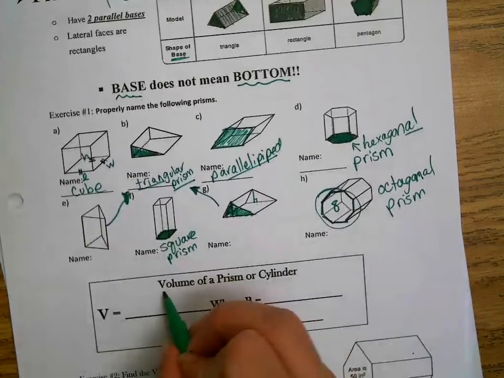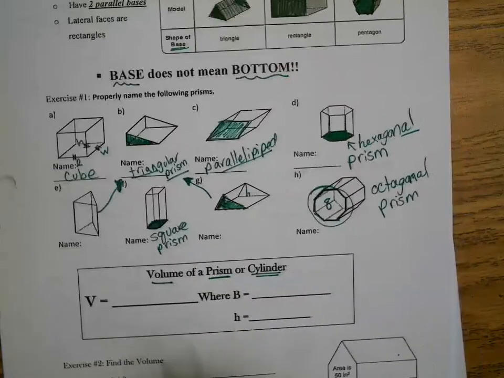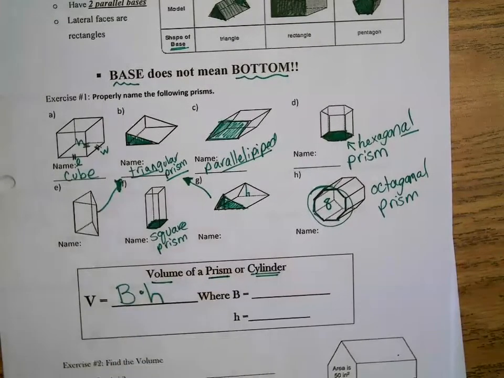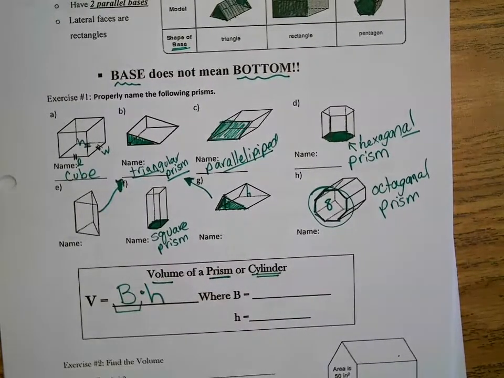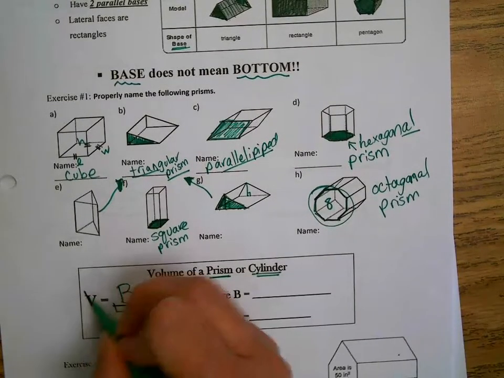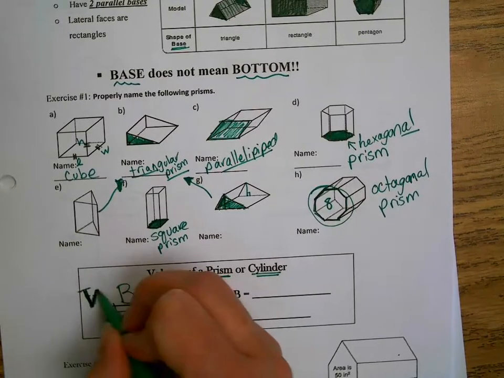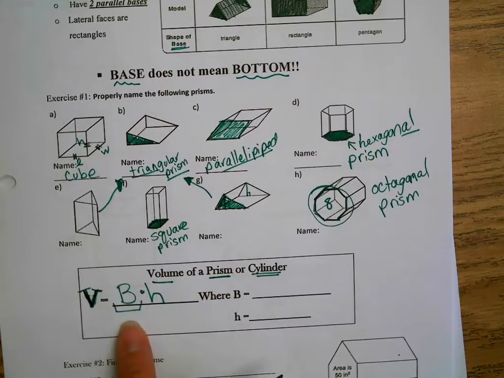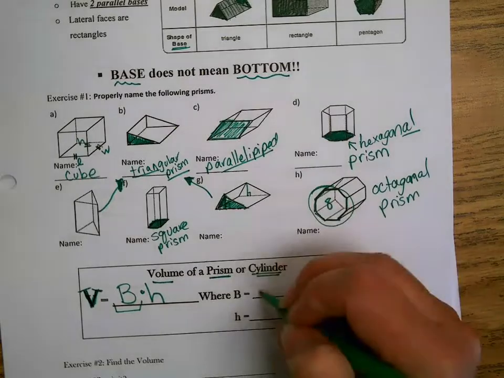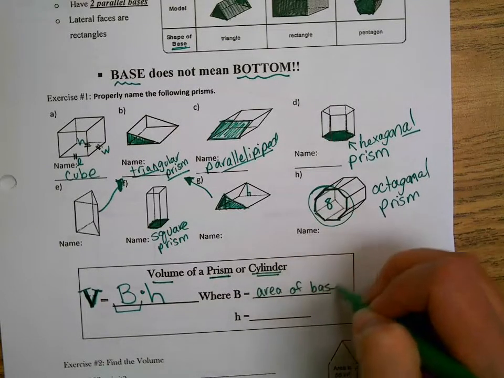Volume formulas. Volume of a prism or a cylinder we're going to look at today goes like this. Volume equals capital B times h. Now this capital B actually means a little bit more information. So a capital letter, so notice our volume formulas have a capital V here. Volume equals capital B, and I purposely put a lowercase h on there. B, capital B, stands for area of the base shape.